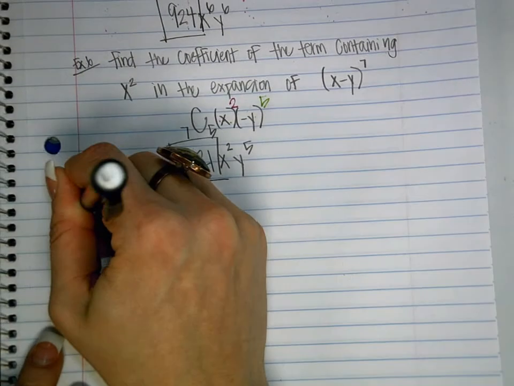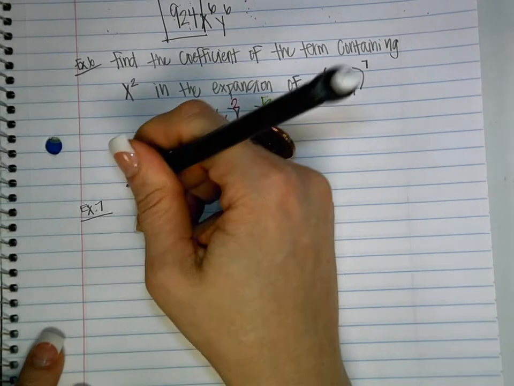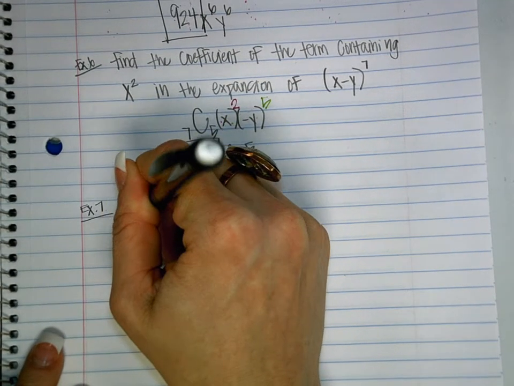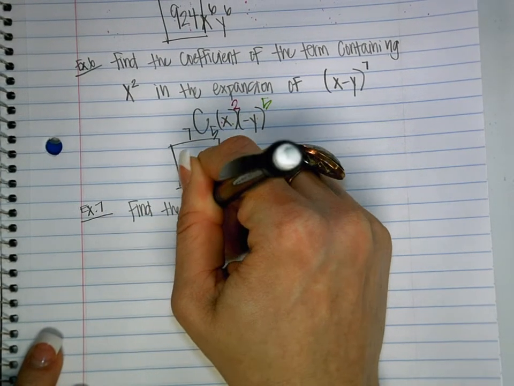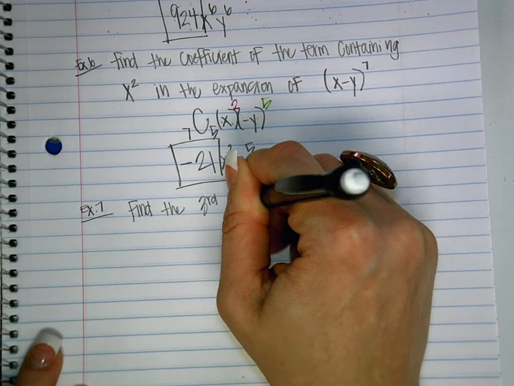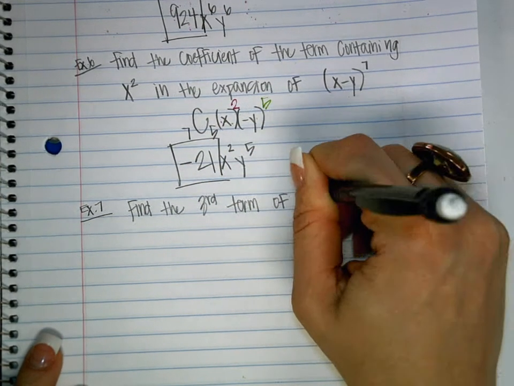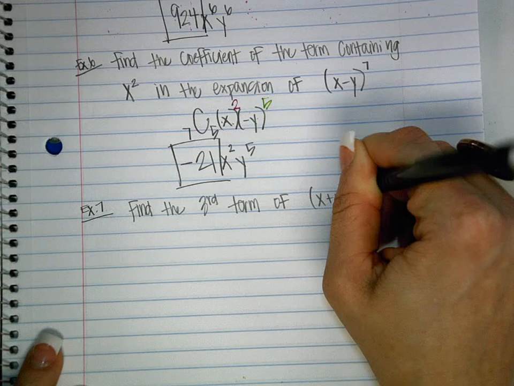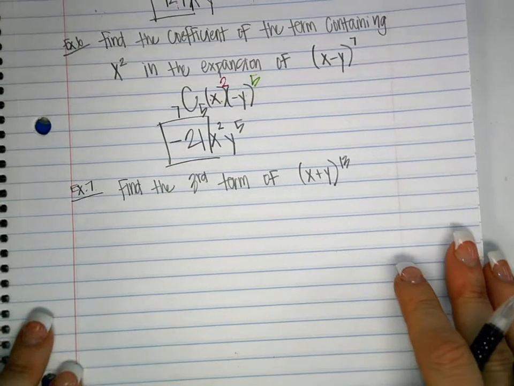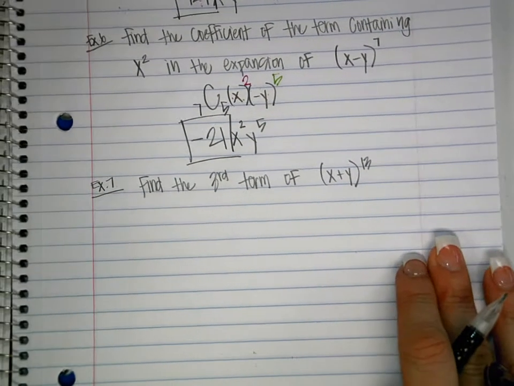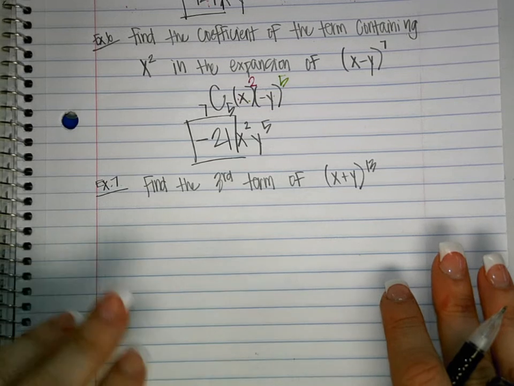For number 7, I want you to find the third term of x plus y to the 13th power. Find the third term of the expansion of x plus y to the 13th power.